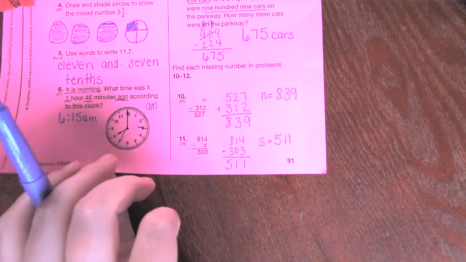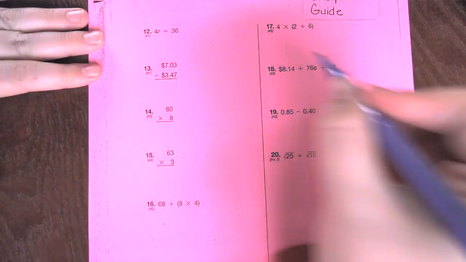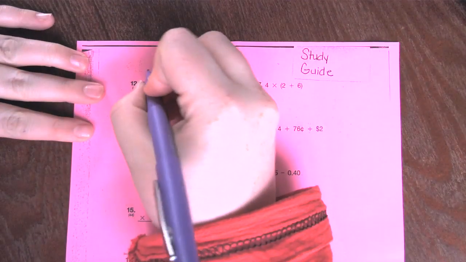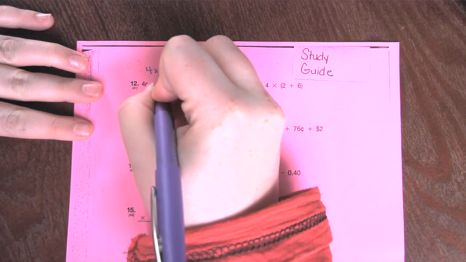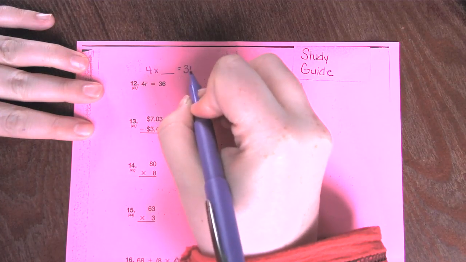And now we're going to go to the back side. Remember to be circling the ones that you have missed. 4 times what is equal to 36? 4 times something equals 36.